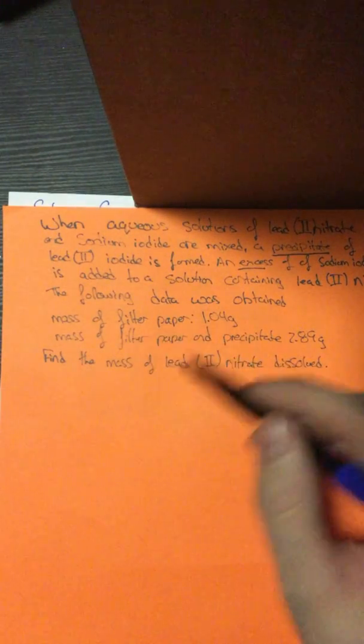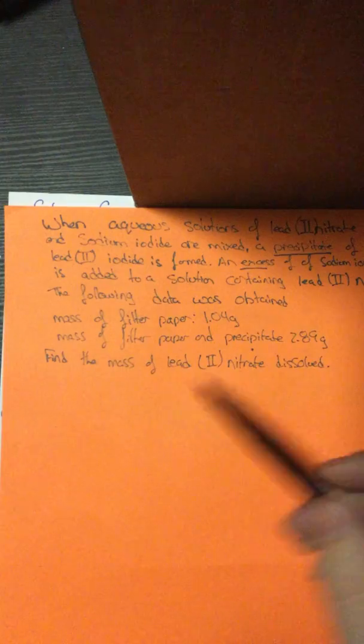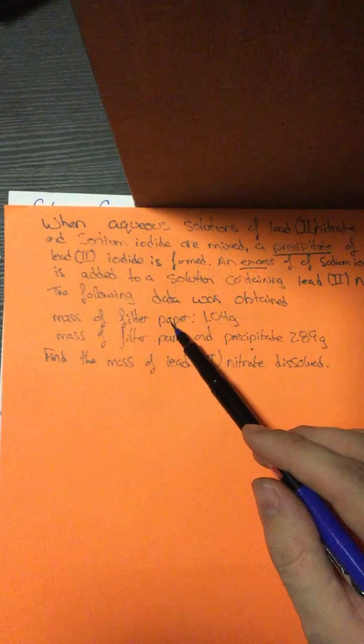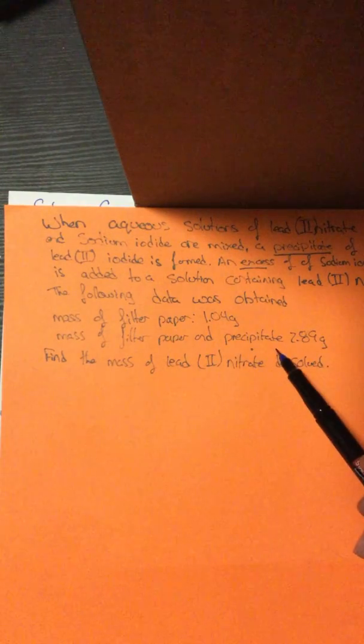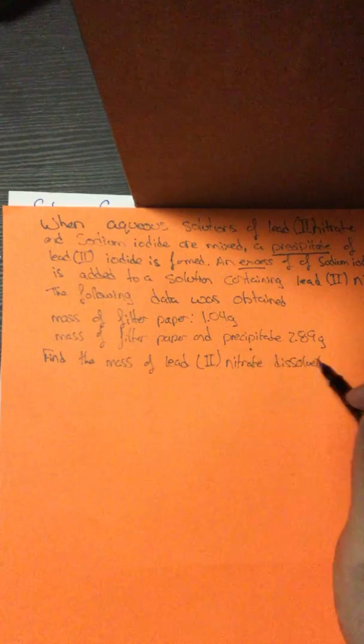And then it talks about the precipitate. It gives me some results here. So it gives me a mass of filter paper and a mass of filter paper with the precipitate. Well, if I take the mass of the filter paper and precipitate and subtract the filter paper, I should be left with just precipitate.